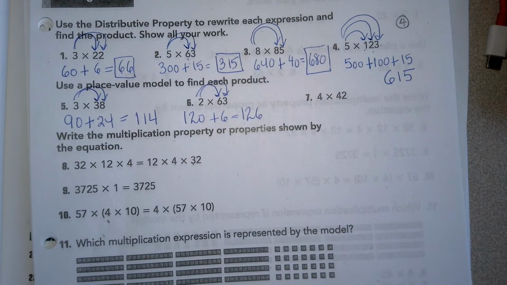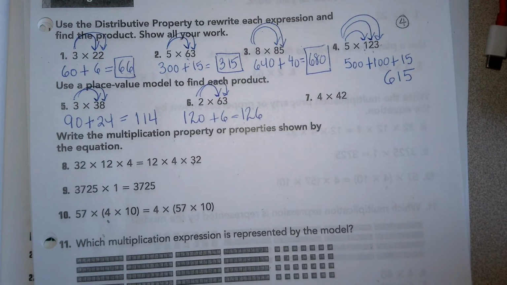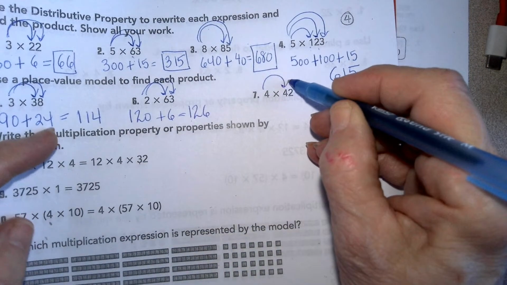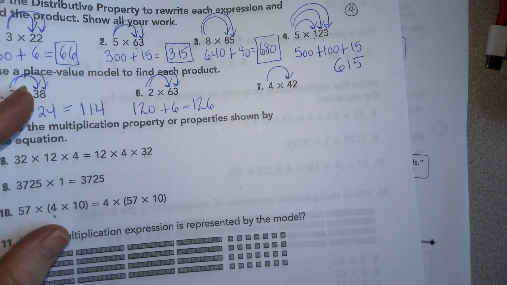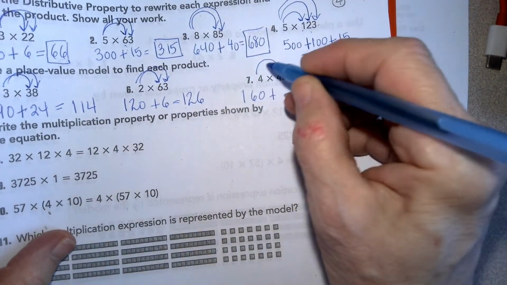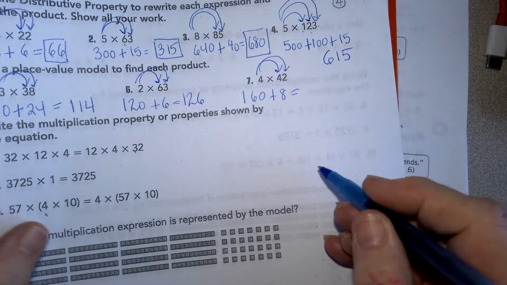Okay, now, before I do any work, can somebody raise their hand and tell me what this answer is going to be? Virginia, what? 168. I think she's right. Is she right? Because 4 times 4 is 16, and 4 times 2 is... Yeah, so let's go ahead and do it. So 4 times 4 is 16, but because it's in the tens place, it's 160. Plus 8 equals 168. You guys are so good. Wow. I'm impressed.